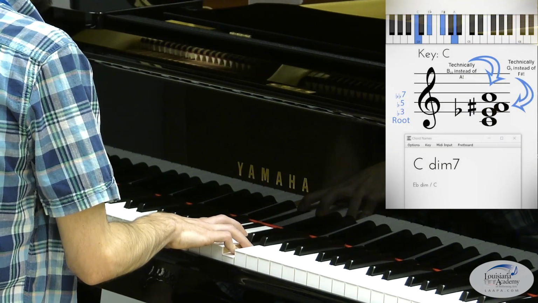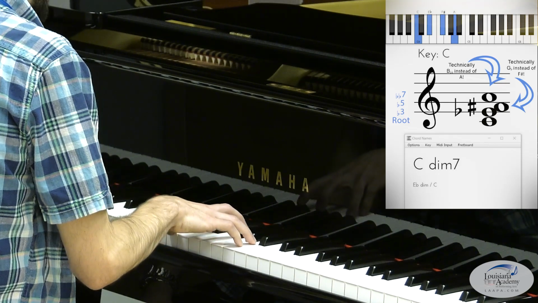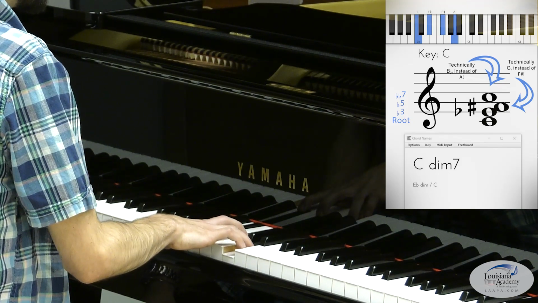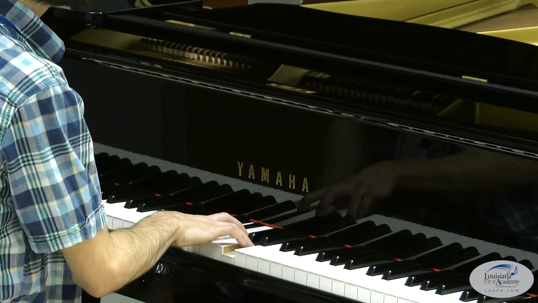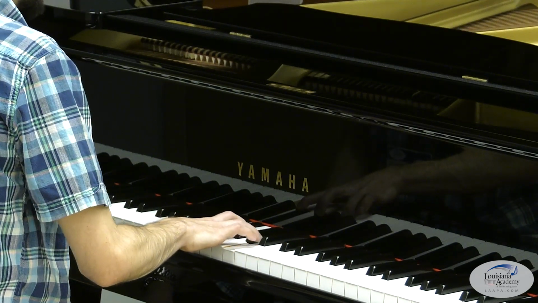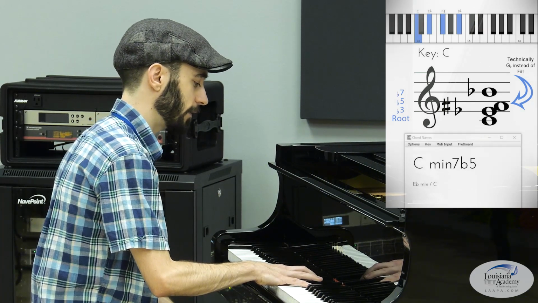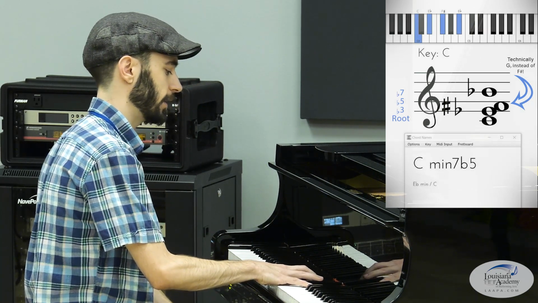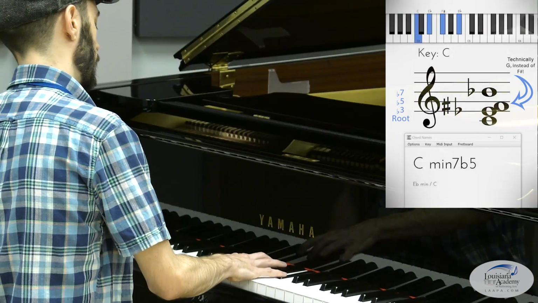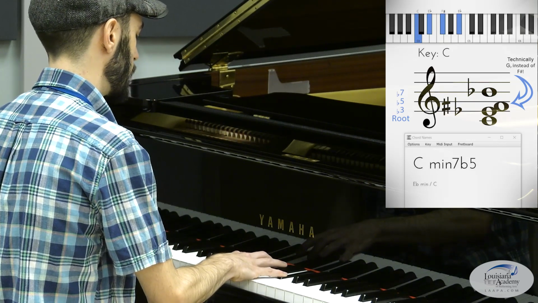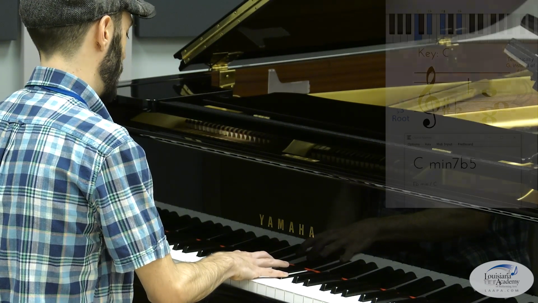So when I went from minor 7 flat 5 to this fully diminished chord, I moved the 7 to a double flat. So to get back, I'm going to need to move that 7th up. So I'm going to raise that A back up to B flat. So now we have root, flat 3rd, flat 5th, and a flat 7, right? That's half diminished, or minor 7 flat 5.